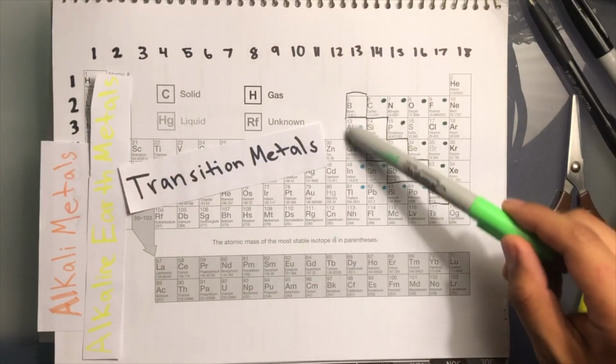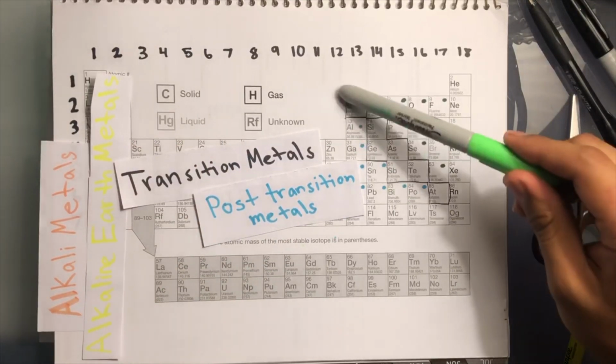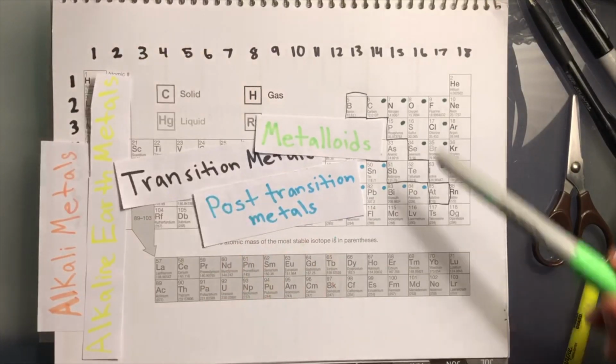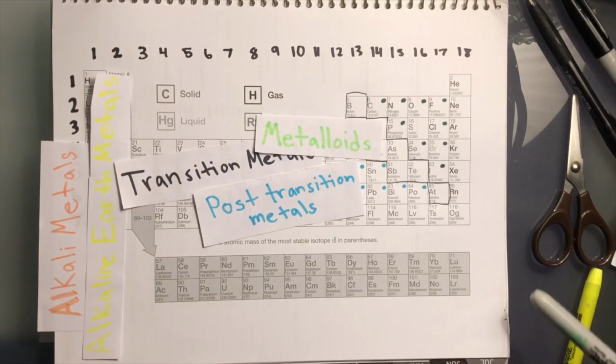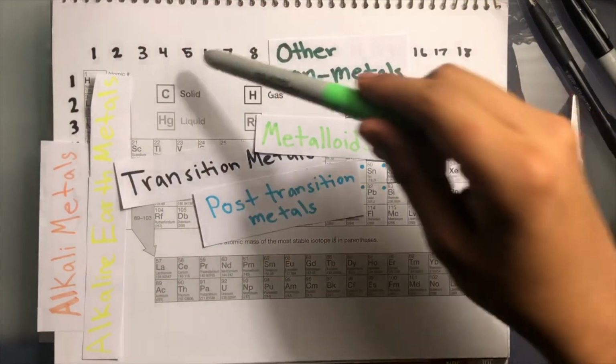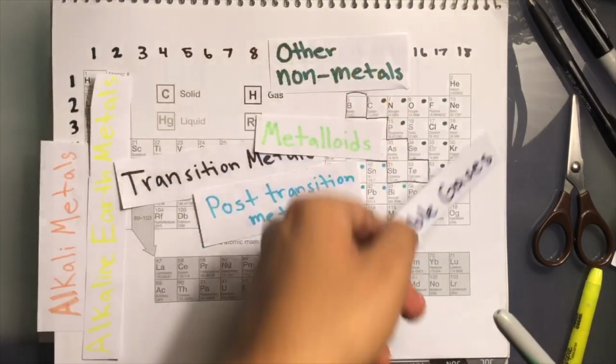All the elements with the blue dots are post-transition metals. The elements outlined in black are metalloids. The elements with the green dots are other nonmetals. And last but not least, group number 18 are noble gases.